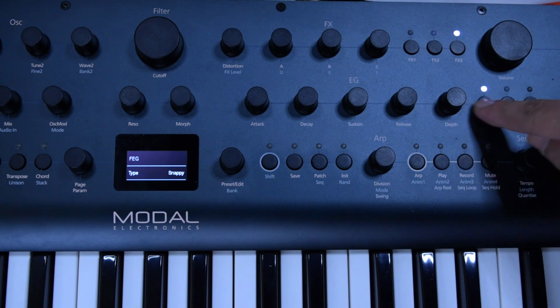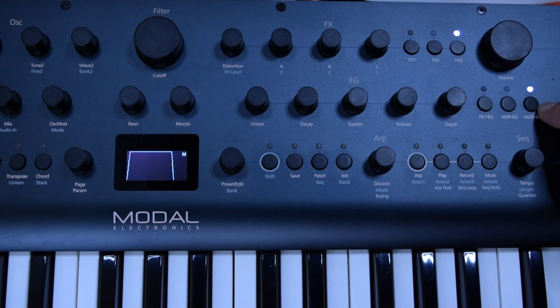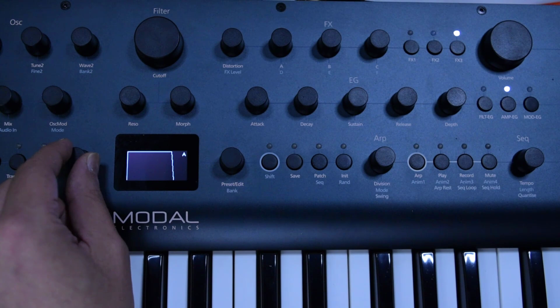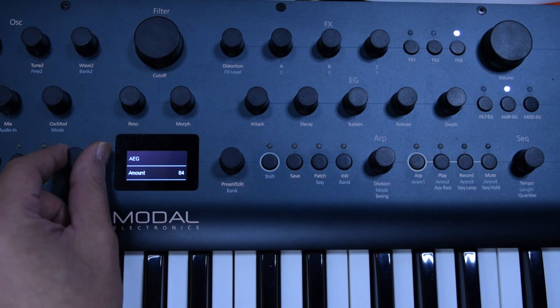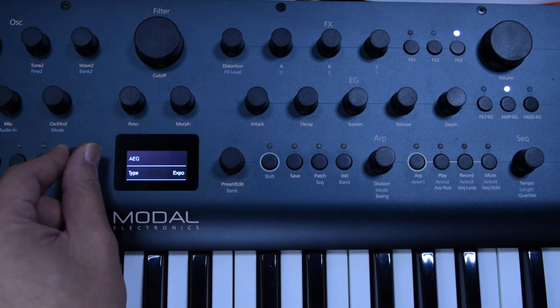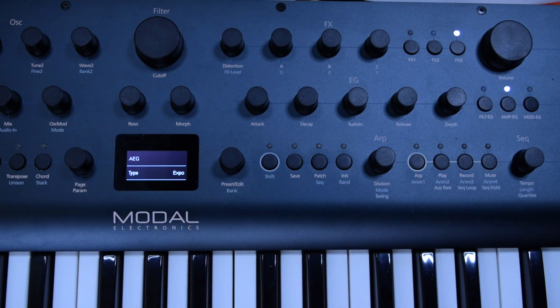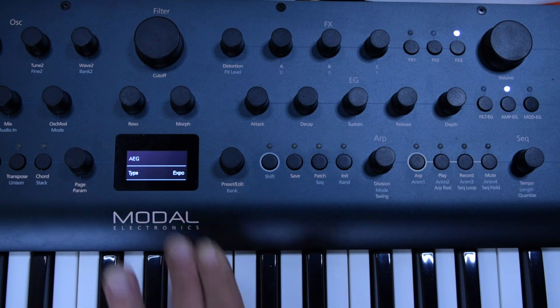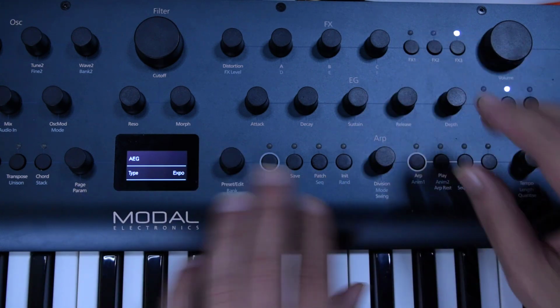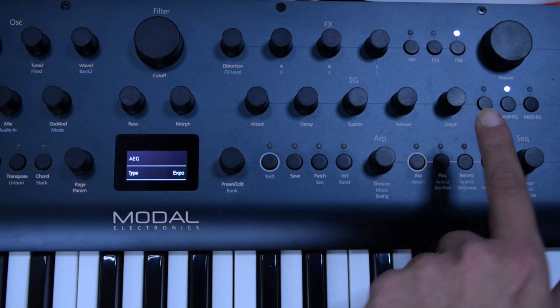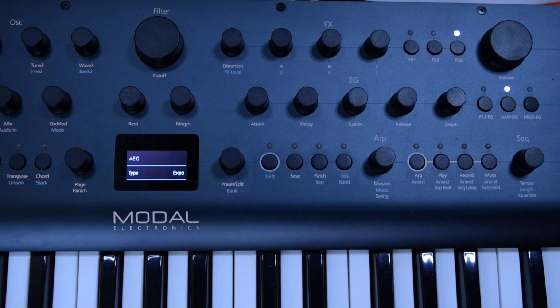Now, all the envelopes that you have right here, this one and this one as well, they all have this option. So you can go to the controls, move right here, and then change the type. Maybe you're asking, do I have a way to change the type using a combination of keys? No, you don't. You can just tap it, go to the menu, and then change the type.